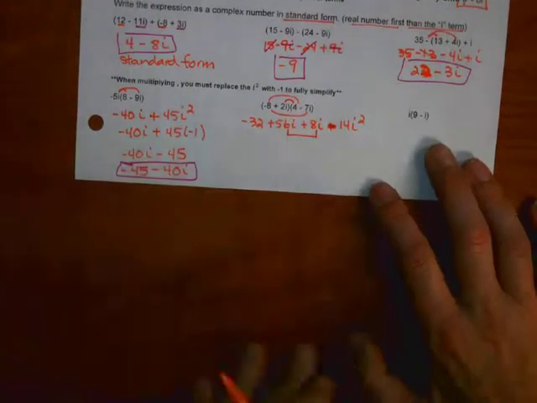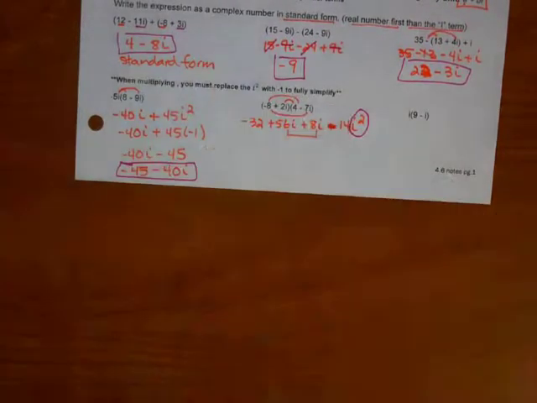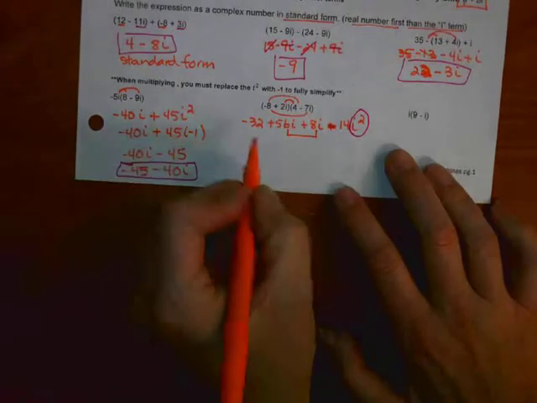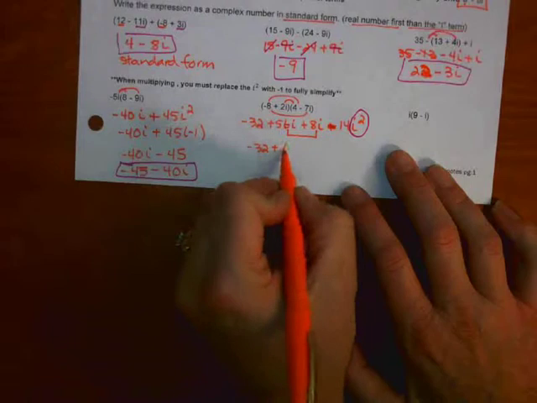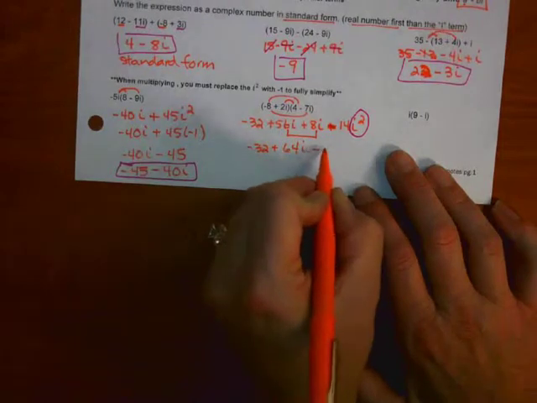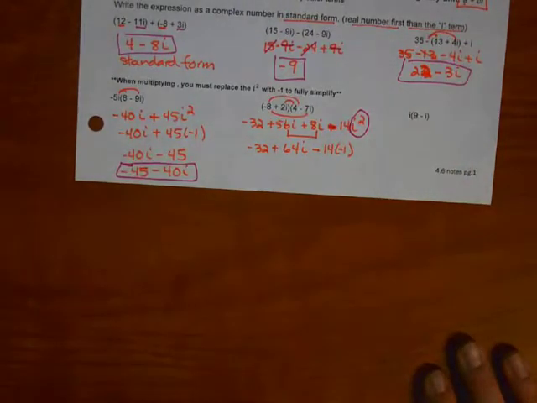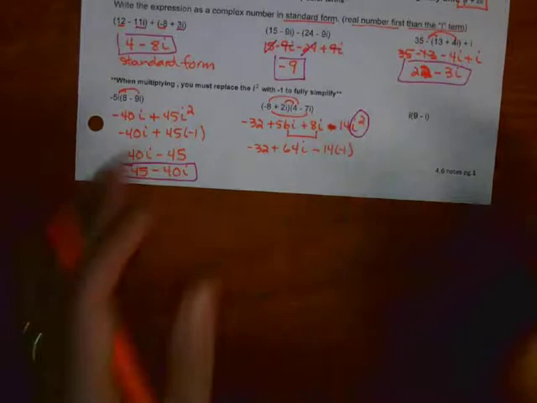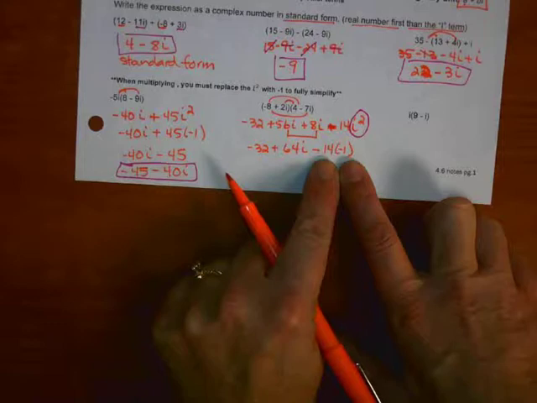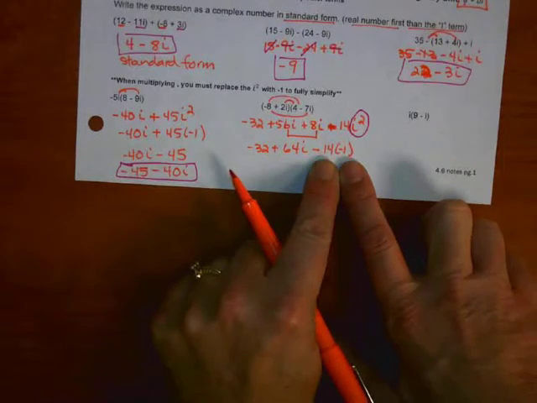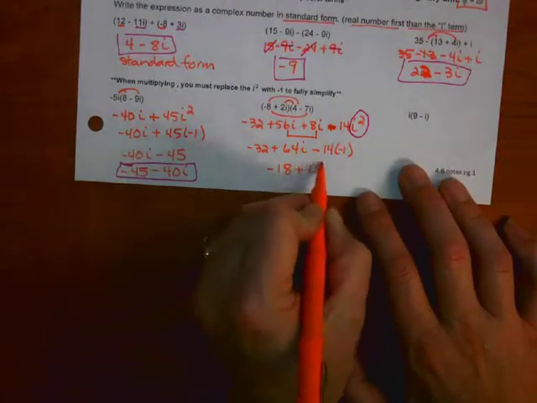So I'm going to combine these two. And I'm going to change that to a negative 1. Okay? Let's do that all. We got plus 64i minus 14 times negative 1. Okay, I can combine these two now. This becomes a plus 14, doesn't it? Yeah? You see it? Okay, so it's going to be negative 18 plus 64i.